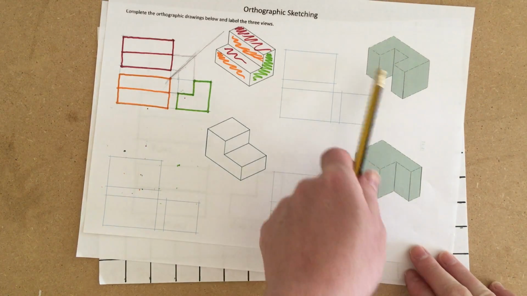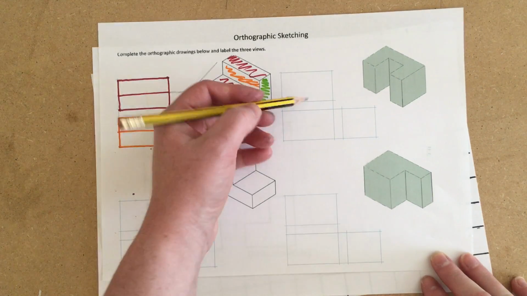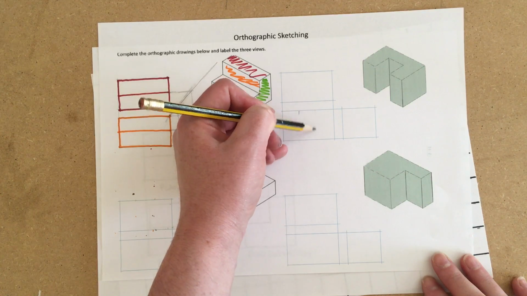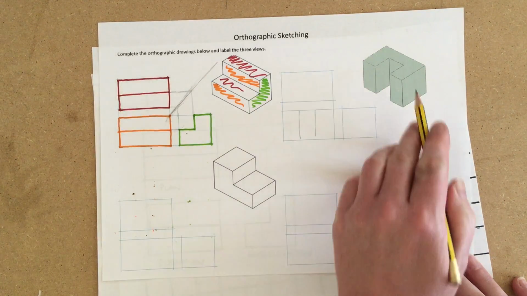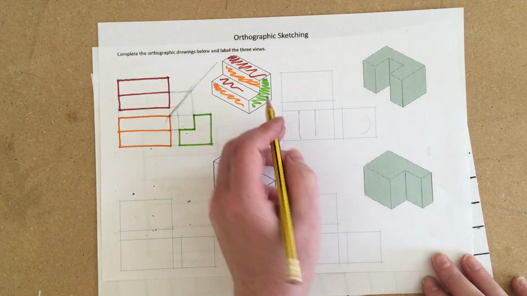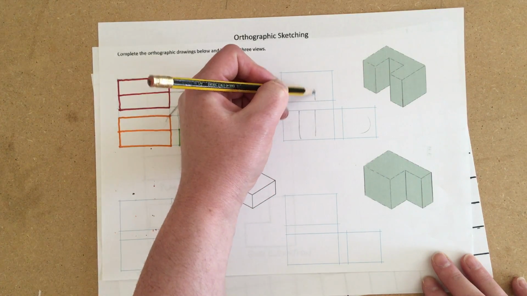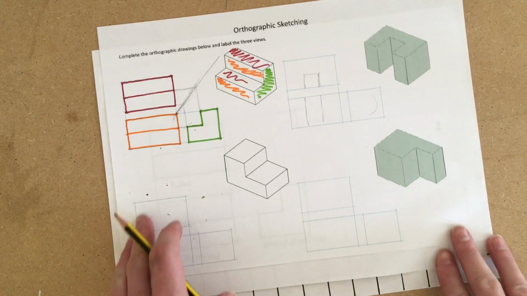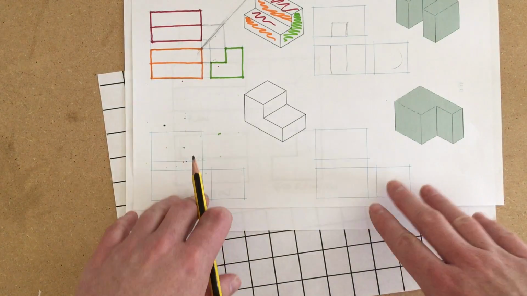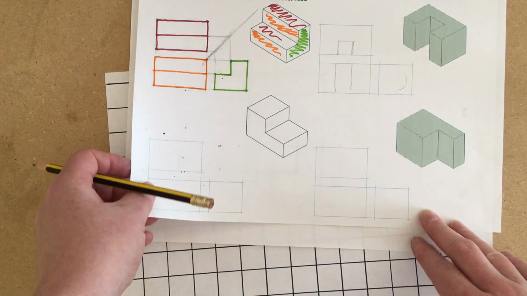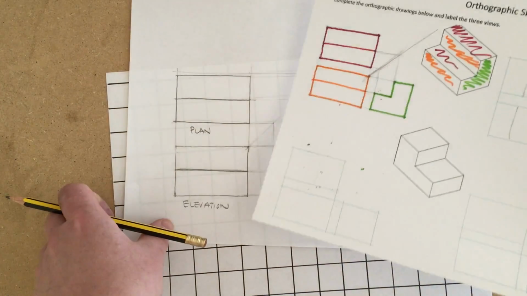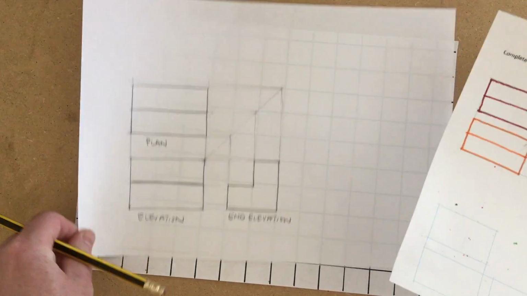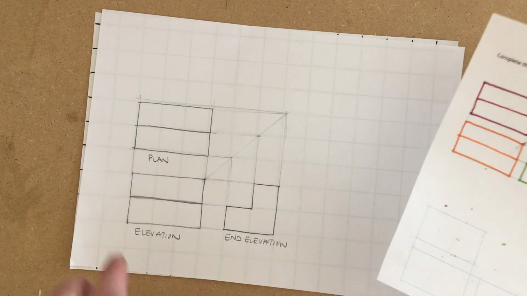Okay, so remember, elevation would be here, end elevation is just going to be a square, and the plan view will be a kind of N shape like that. You try the other two on your own. Remember, you don't need to print off these sheets, you can just look at them on your screen and work them out, then draw them properly on a bit of paper with your grid underneath it.